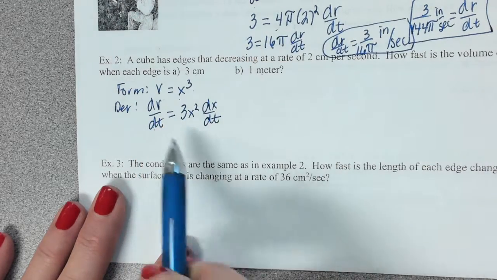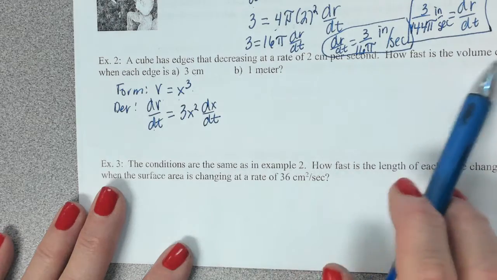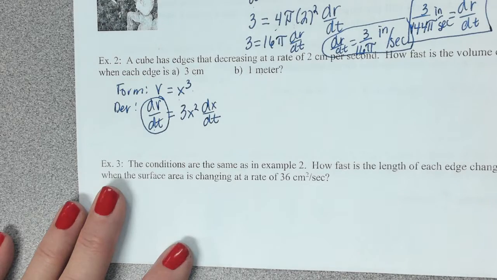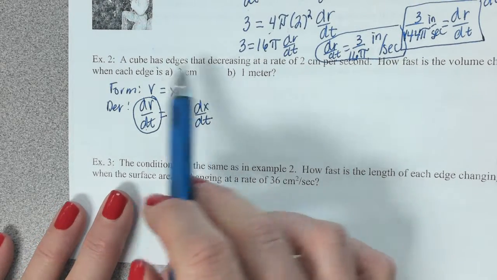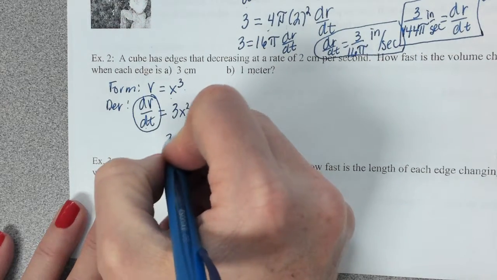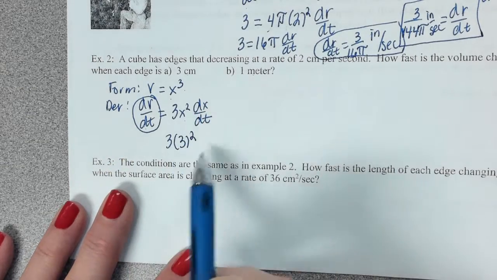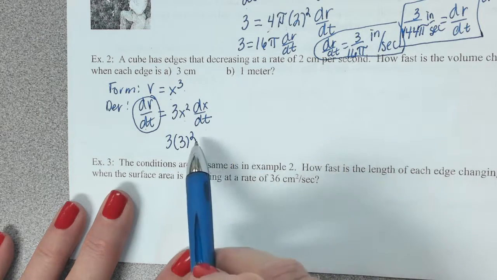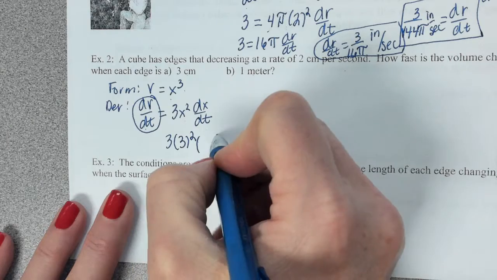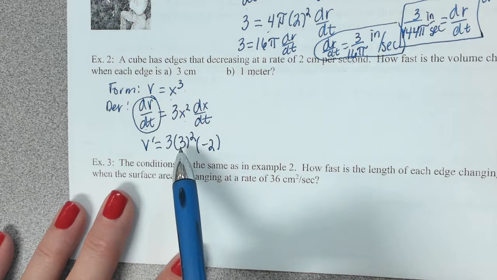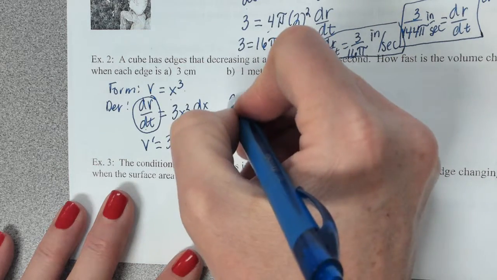Good. And now we go back and read the problem. How fast is the volume changing? That's dv dt. I always like to circle what it is I'm looking for. It tells me that each edge is going to be 3, so I'm going to plug in 3 for x. So it's 3 times 3 squared. dx dt is decreasing at a rate of 2 centimeters per second, so what do I put in for dx dt? Negative 2. I'm going to call this v prime now, just to make it simpler. 3 squared is 9, 9 times 3 is 27, times 2 is 54.